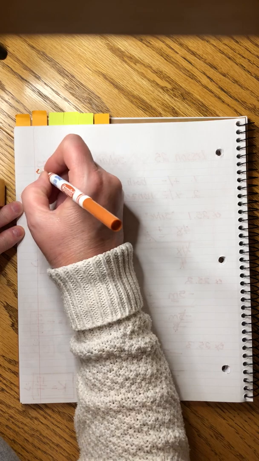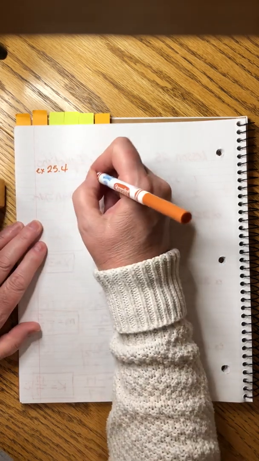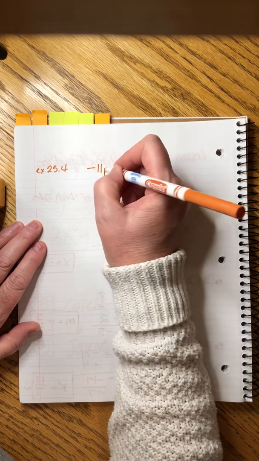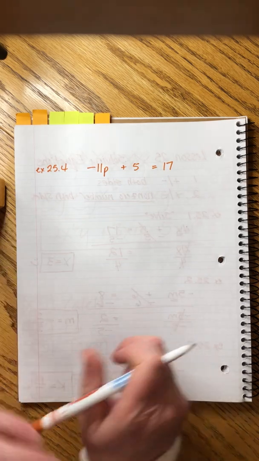Example 25.4. Solve minus 11p plus 5 equals 17.